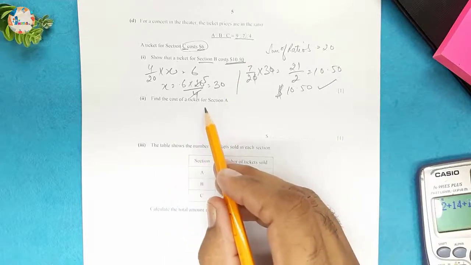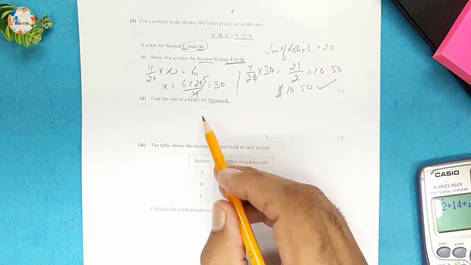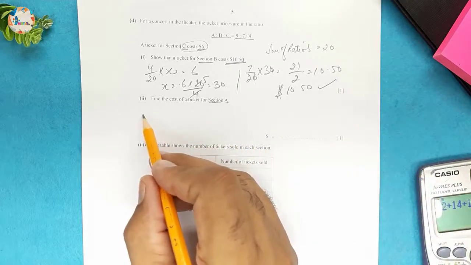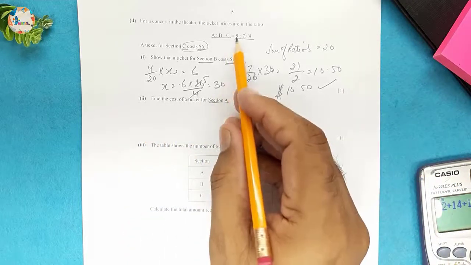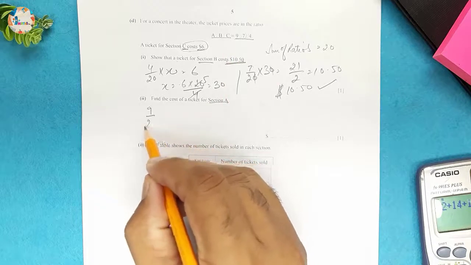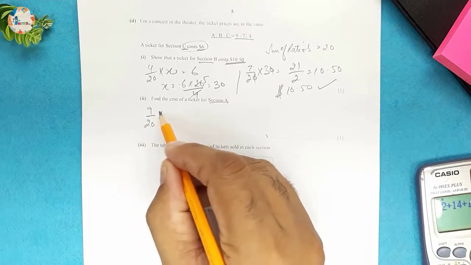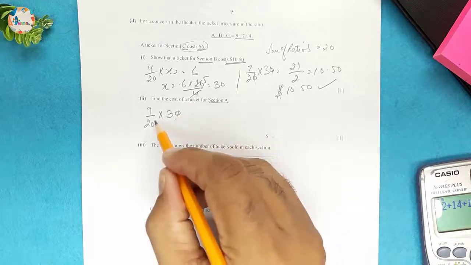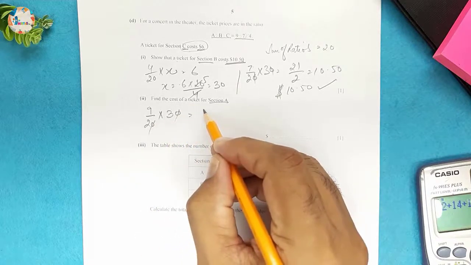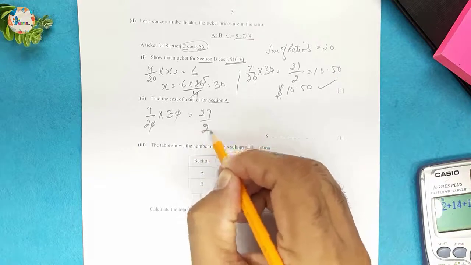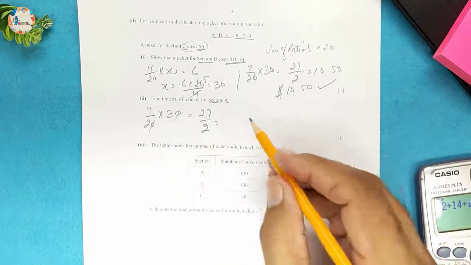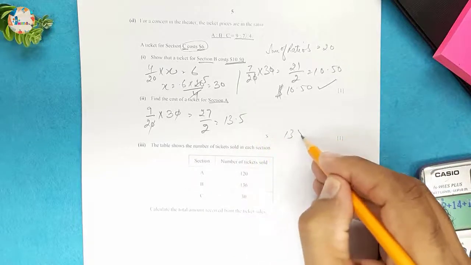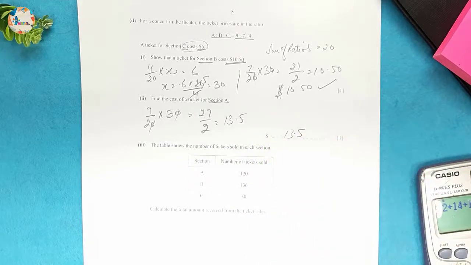Find the cost of a ticket for section A. So for section A we can calculate 9 by 20. So 9 over 20 of 30. We can calculate this. This will be cancelled. So this will be 27 by 2, which is equal to $13.5. So $13.5 will be the answer for this one.